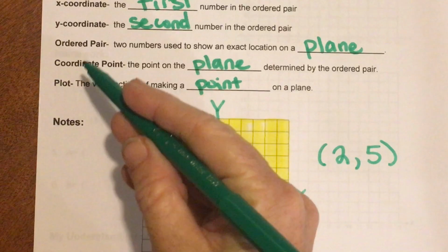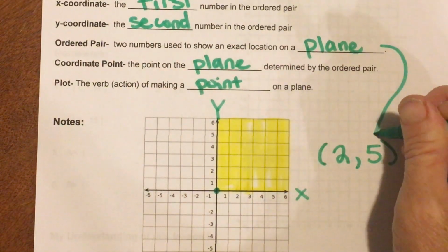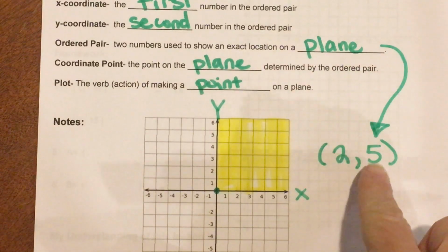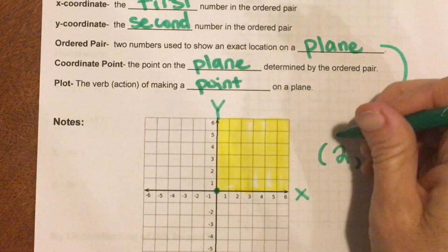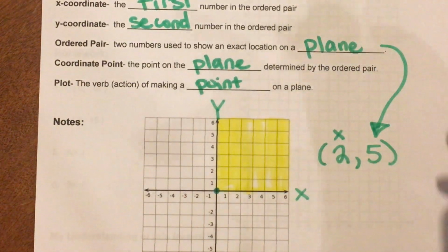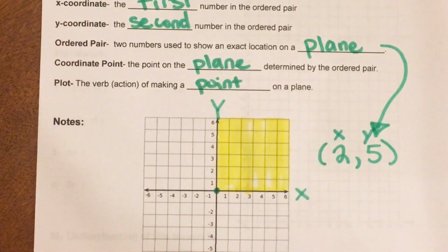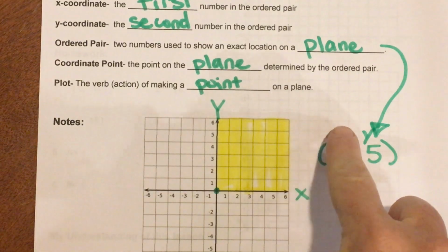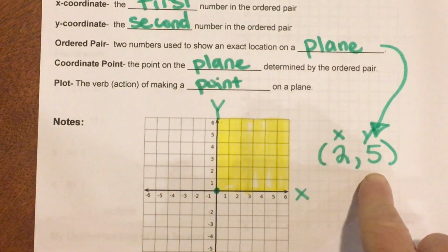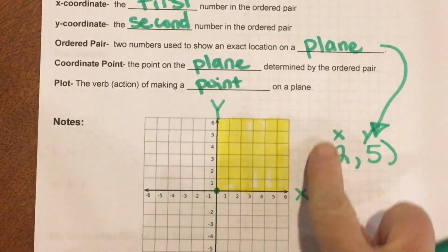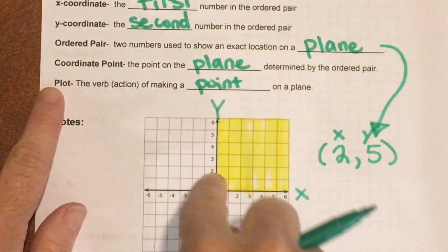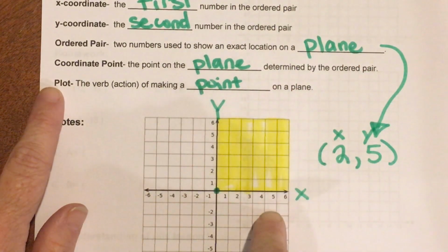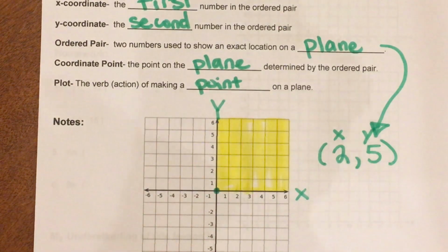So I might look at where my ordered pair is and draw a line to it. This is called the ordered pair. Now, this first number is called my X, and this second number is called my Y. This is my X coordinate and this is my Y coordinate. This tells us where a location is, but when I actually put the location on here, that's called the coordinate point. And when I physically do it, it's called plotting the point.